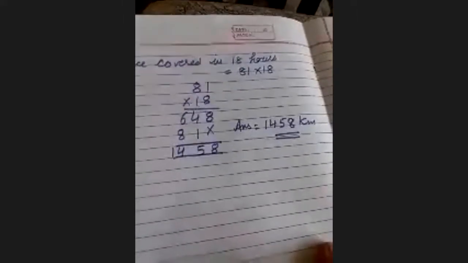Next is question number 9. An offset printing machine prints 37,600 forms in 16 hours. Now find how many forms it prints in 25 hours.